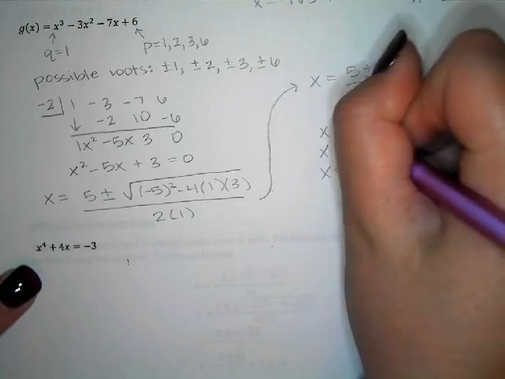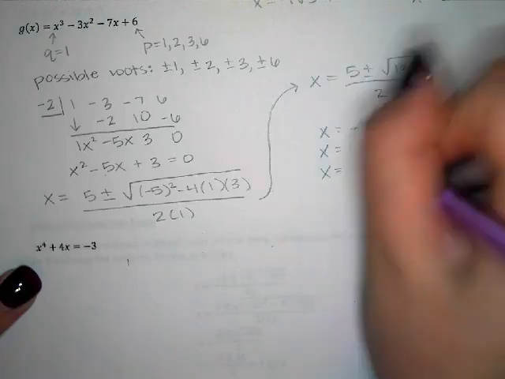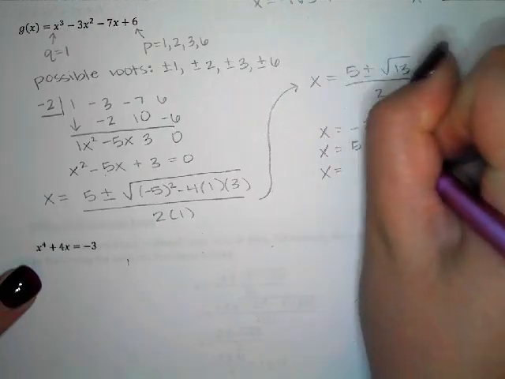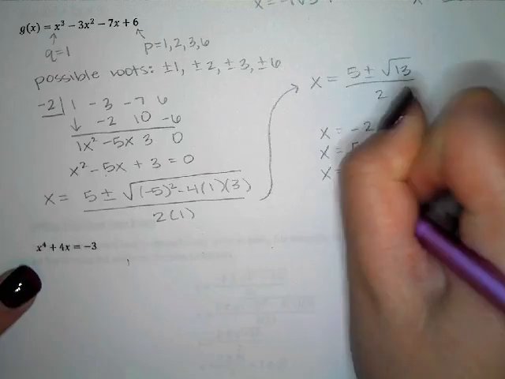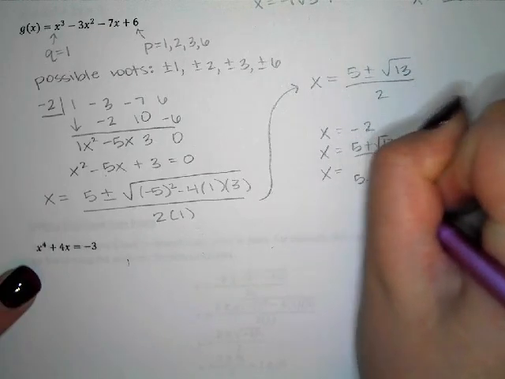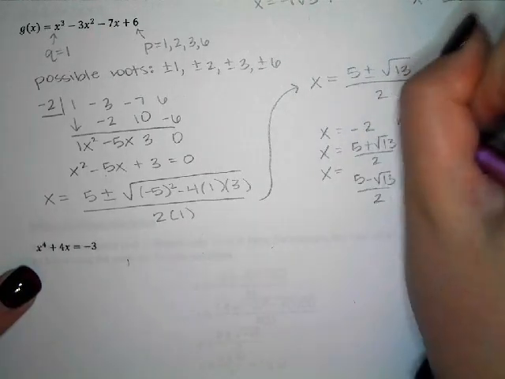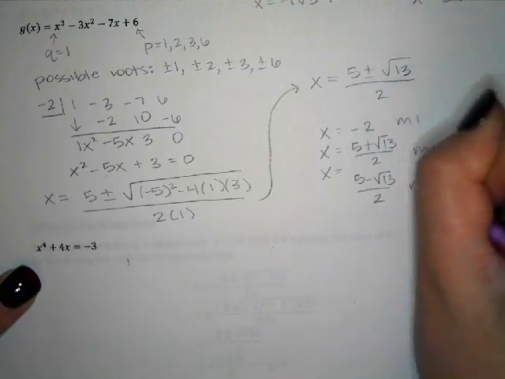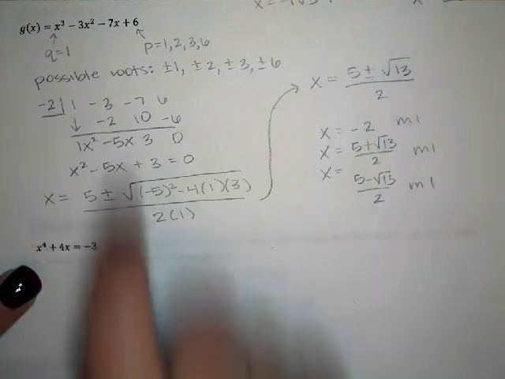So the first root is -2. Then we have 5 plus root 13 over 2, and 5 minus root 13 over 2. And each of those is a multiplicity of 1. And those are the 3 answers.